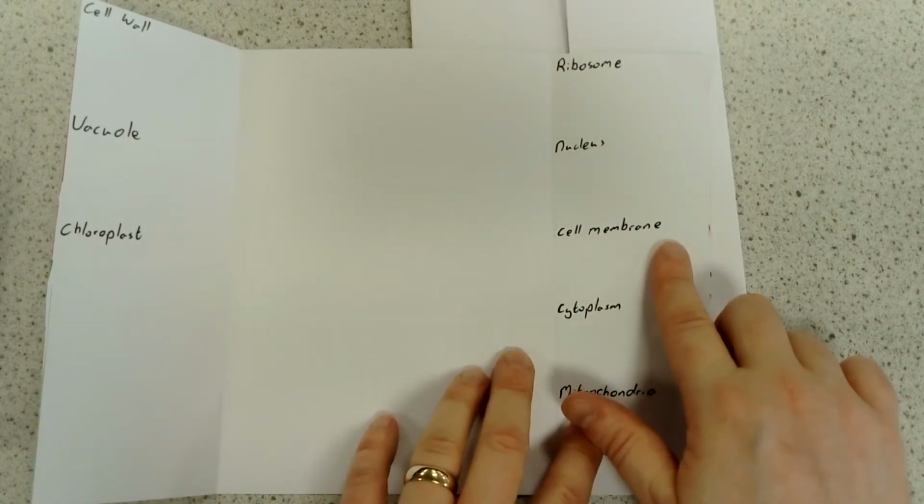You've got the cell membrane. Both plant and animal cells have cell membranes. The cell membrane controls what enters and leaves the cell. So it might control how much glucose is entering the cell. It might control how much water is entering the cell. It might control how much of a certain hormone is leaving a cell, etc.